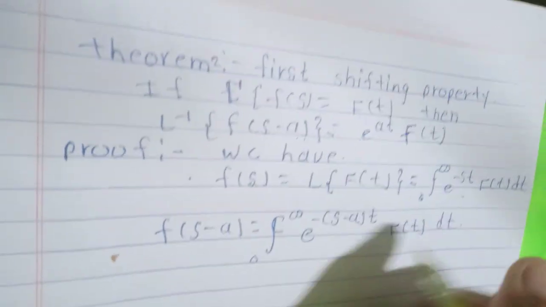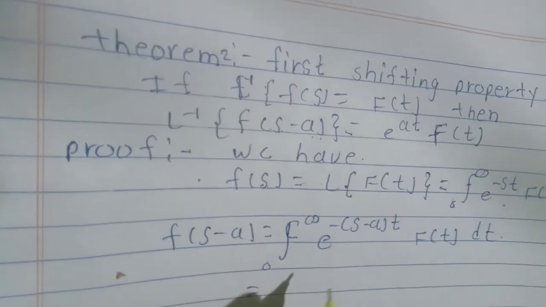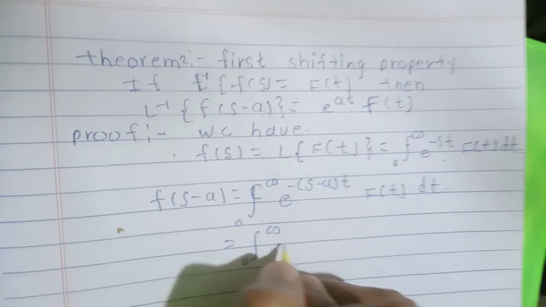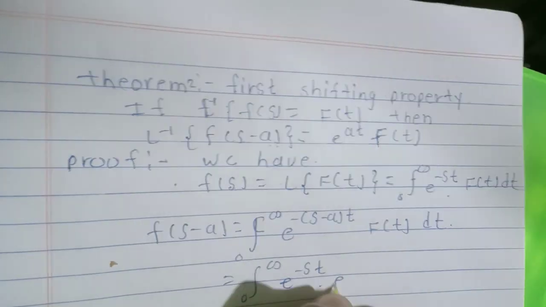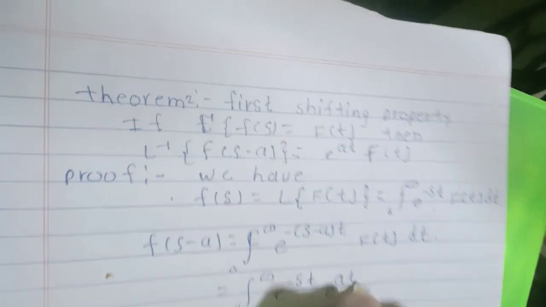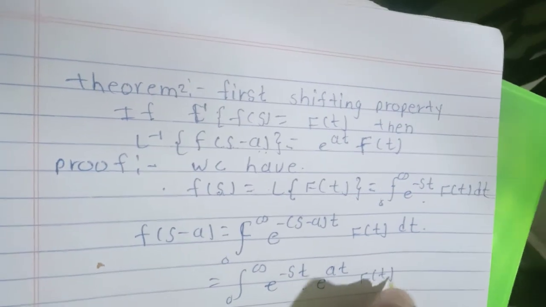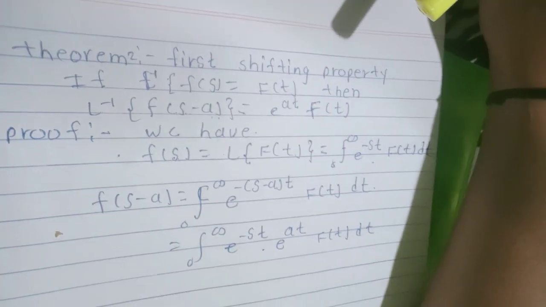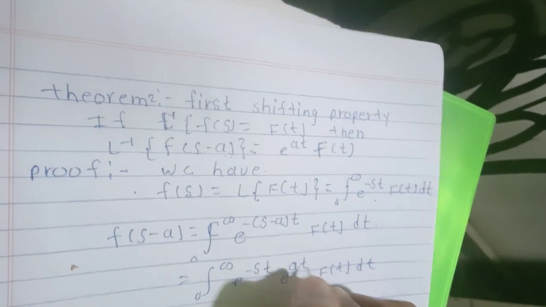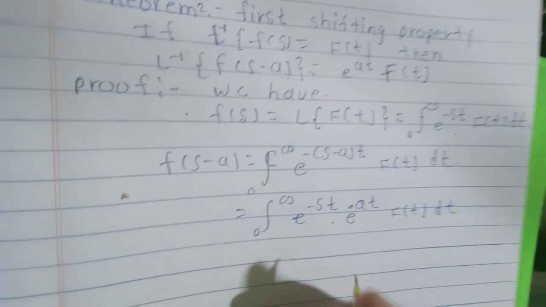dt. When we solve this equation, we get integration 0 to infinity e raised to minus st into e raised to at f of t dt. But here at is constant.